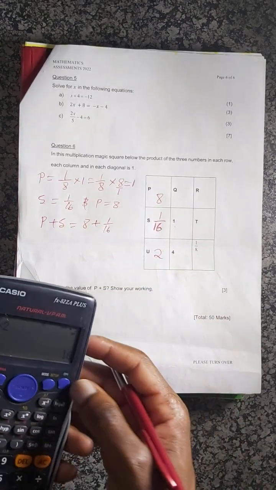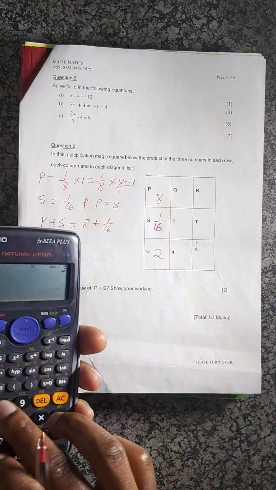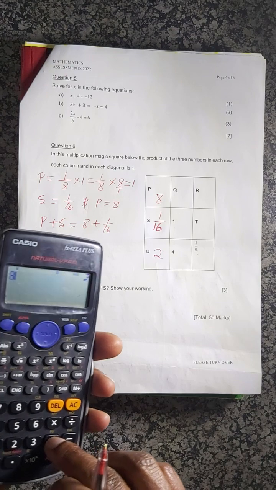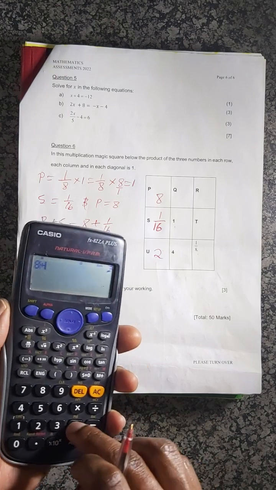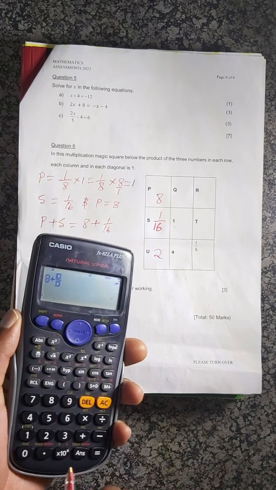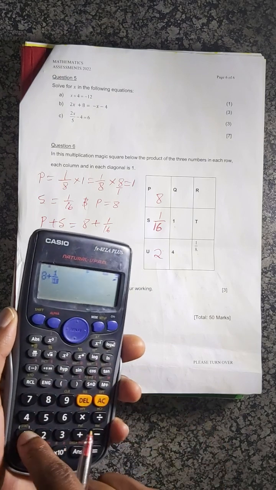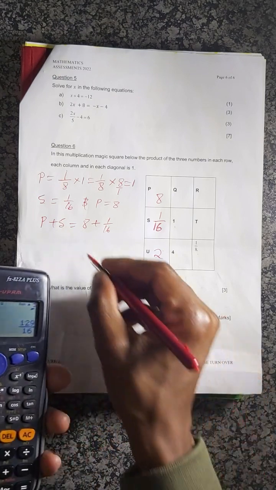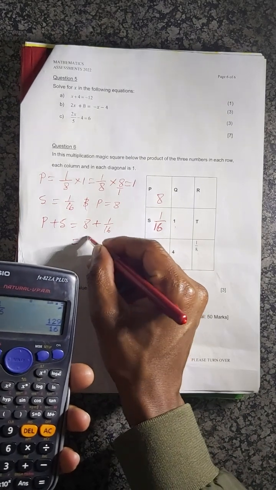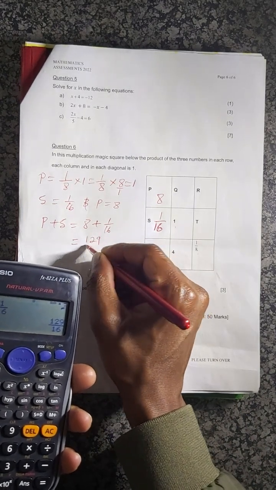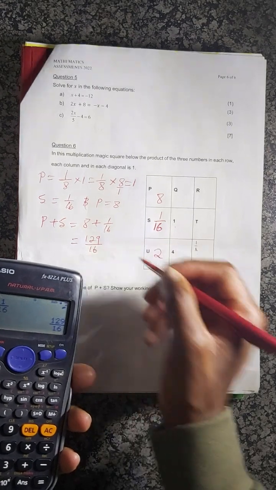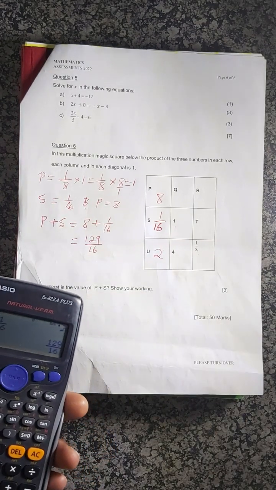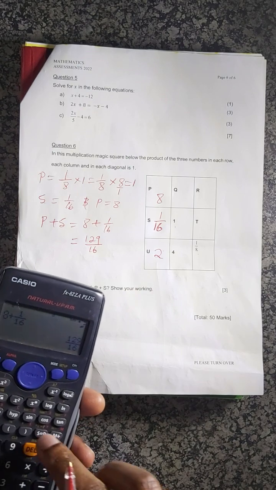Okay, then from there, for the sake of saving time, because guys, I need to sleep, I'll just use a calculator for now. I'll say 8 plus a fraction of what? 1 over 16. And my answer is that. My answer is 129 over 16. I'm done. Problem solved. Mission accomplished.